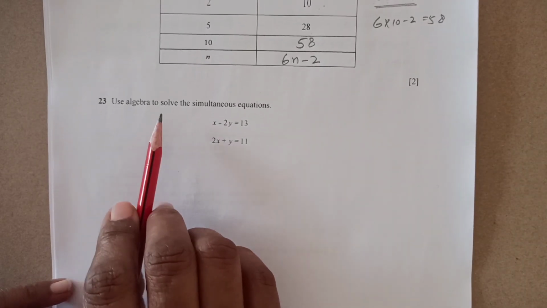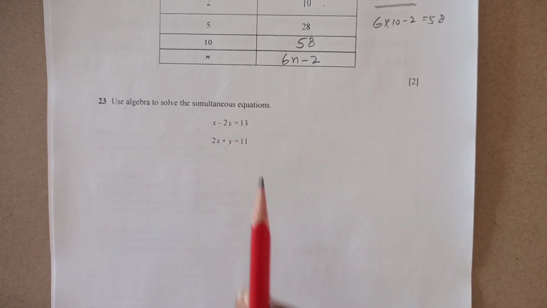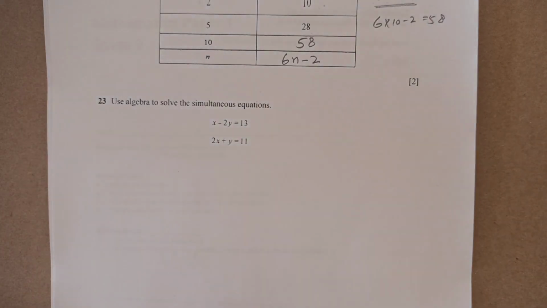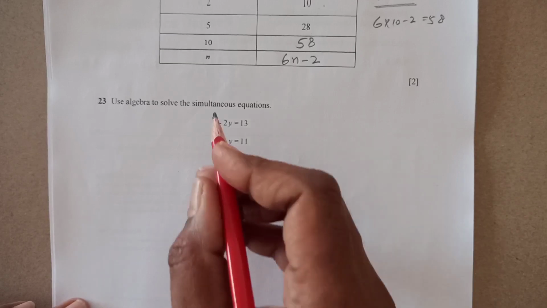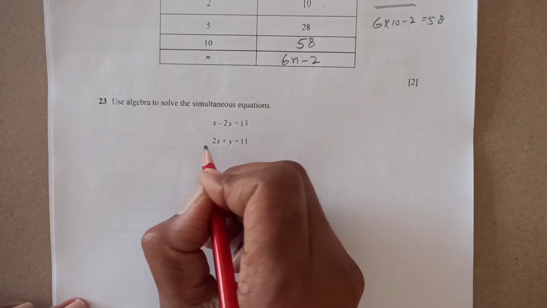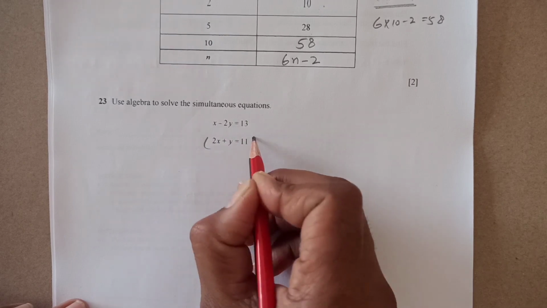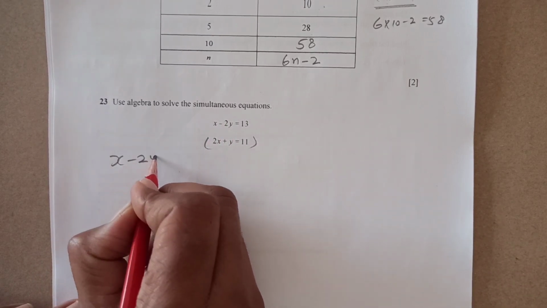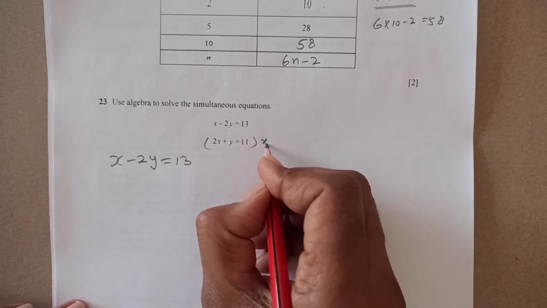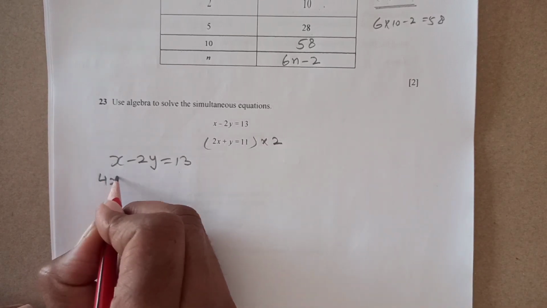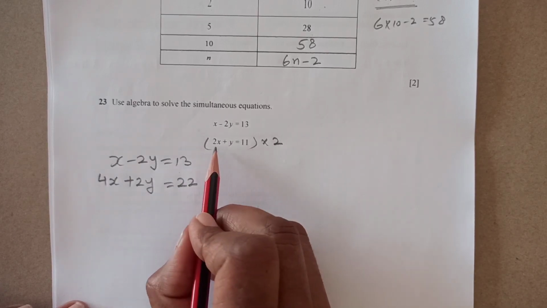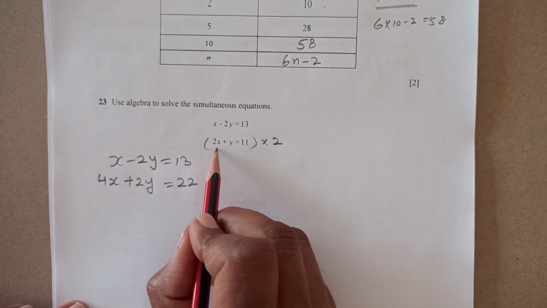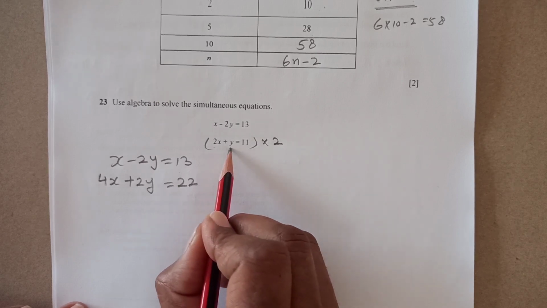Now use algebra to solve the simultaneous equation. So the simultaneous equation, we are just going to make the coefficients the same, right? So let me write it down again here. This equation I'm writing as it is, 2y equals 13. So multiply this by 2. So this will become 4x plus 2y equals 22. Make sure you multiply each and every term, right? Here you multiplied 4x, 2y equals 22.